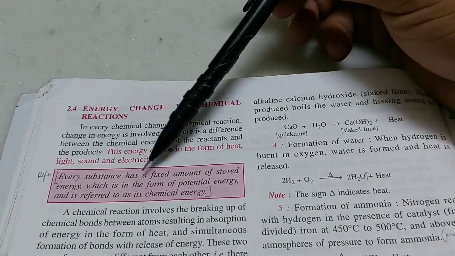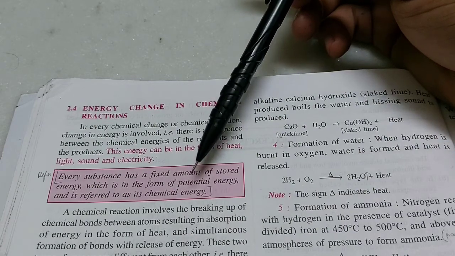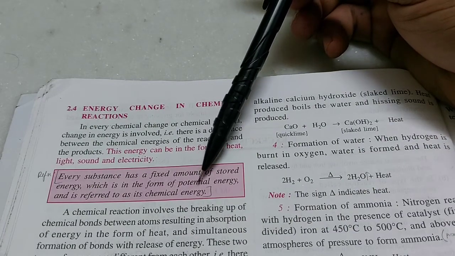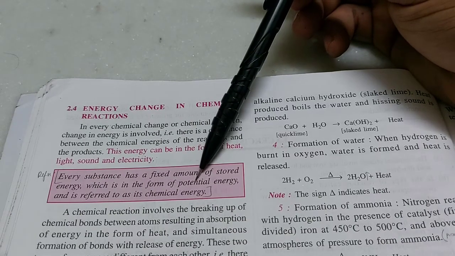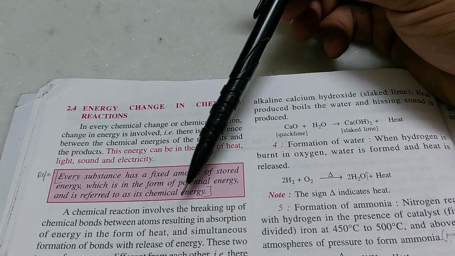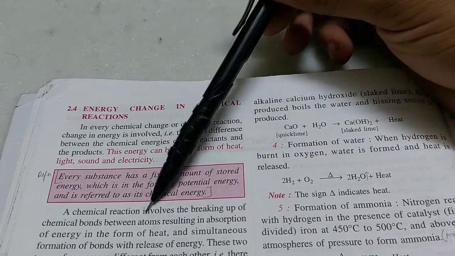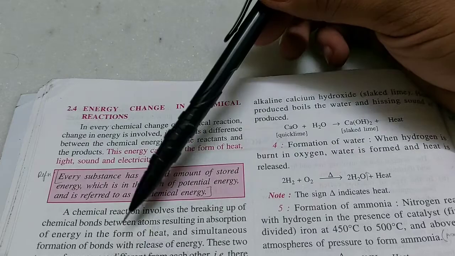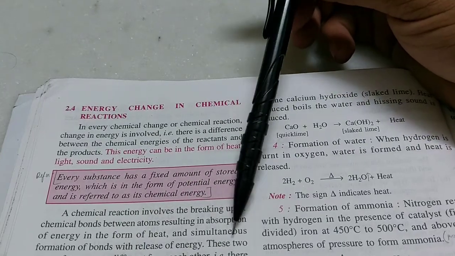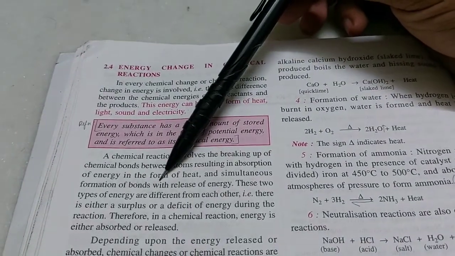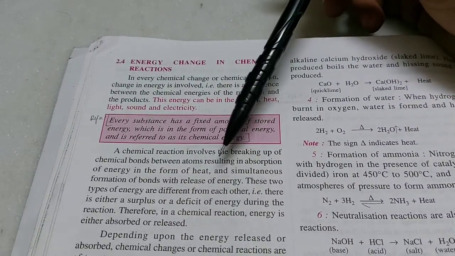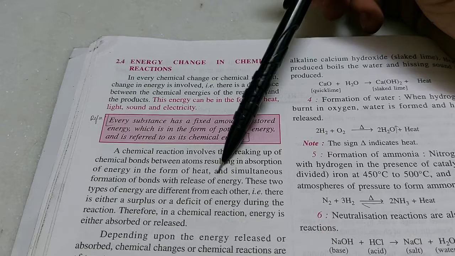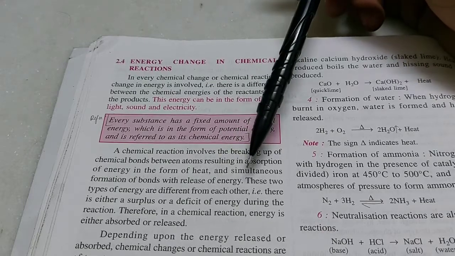Now, this is the definition of chemical energy, which is stored in all substances. For example, when we burn fuel, we are using the chemical energy stored in it to be converted into heat and light energy. So during a chemical reaction, the breaking up of chemical bonds absorbs energy, and simultaneously, formation of the new bonds will release energy. Depending on which of these two is greater, the reaction can be exothermic or endothermic.